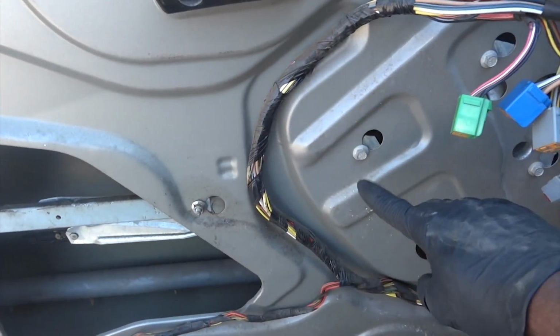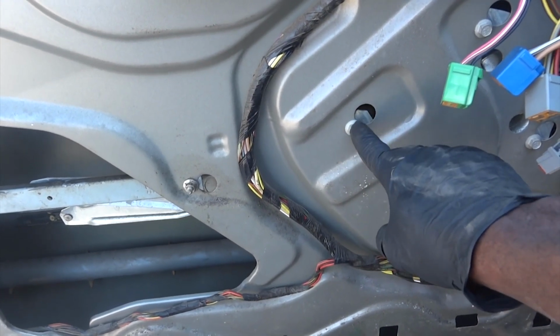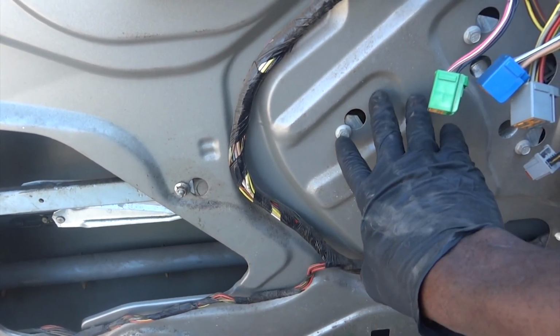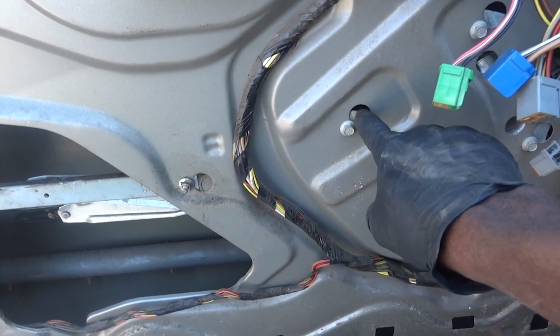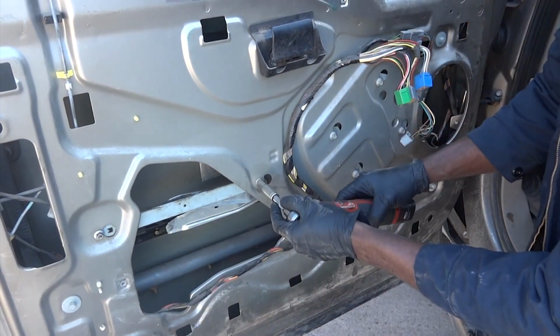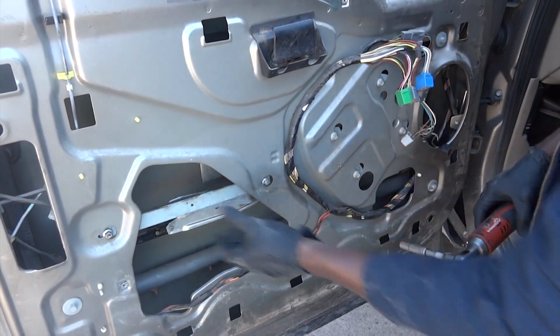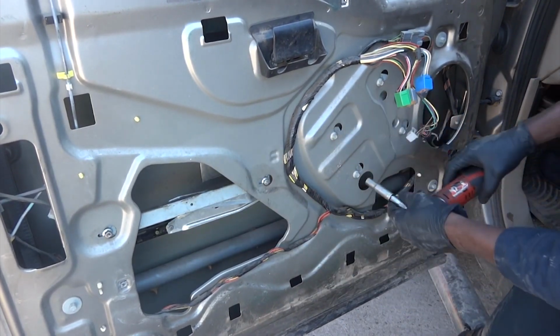Now these bolts, we're not gonna undo them completely. We're just gonna crack them loose so that the motor can slide up a little bit and the bolts will go through these holes. And then slide this arm back and in like that. We're gonna do the same thing over here.